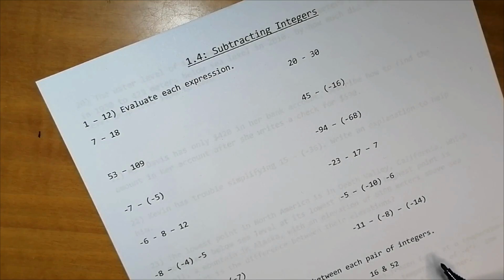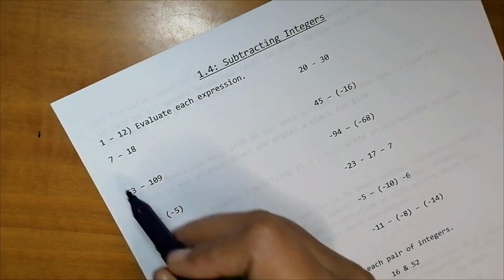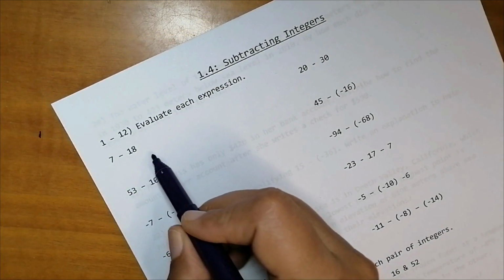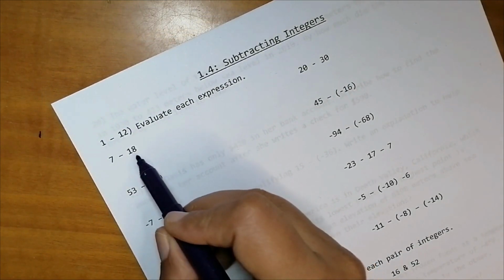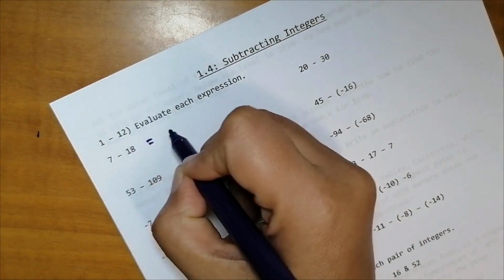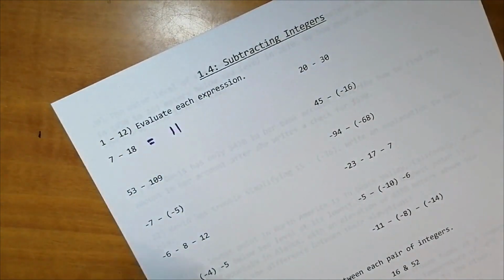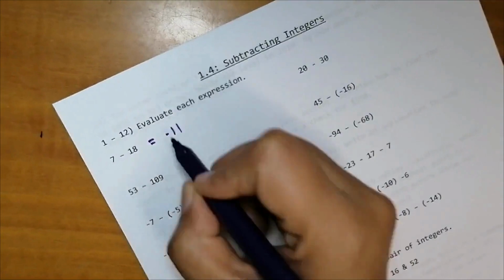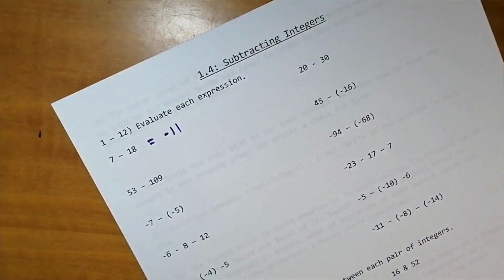We've got to solve them, right? So let's begin. 7 minus 18. So we subtract the smaller number from the larger number, right? 18 minus 7 is 11, and we put the sign of the larger number, so that is minus 11.